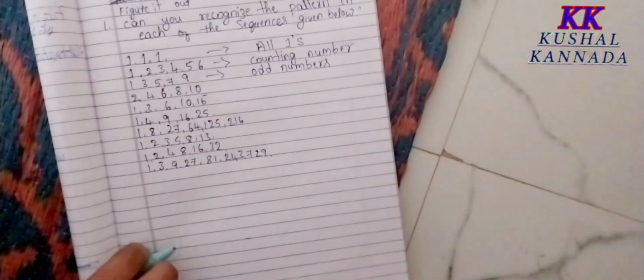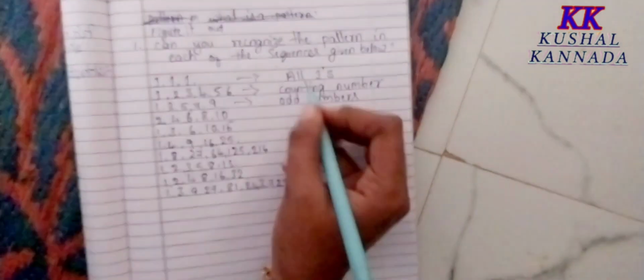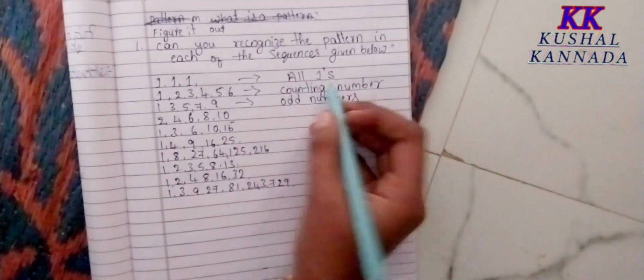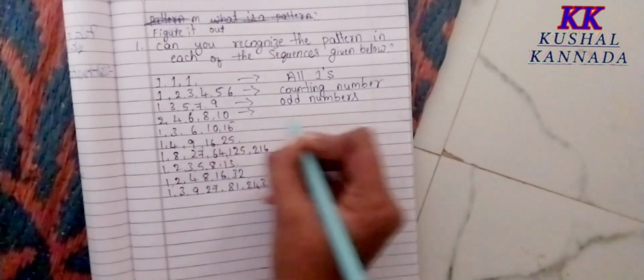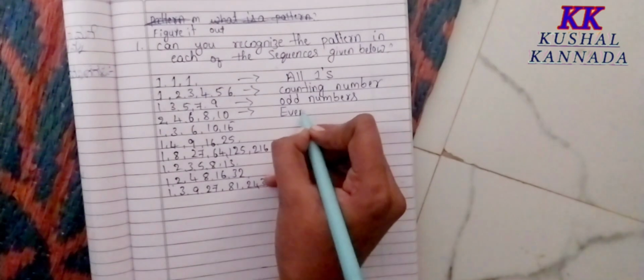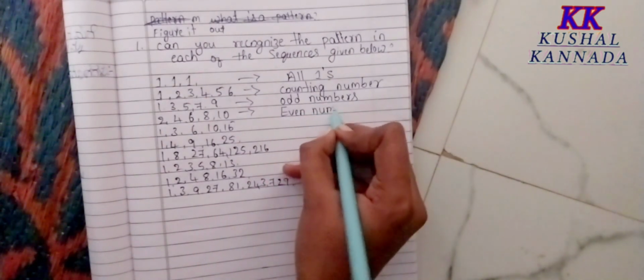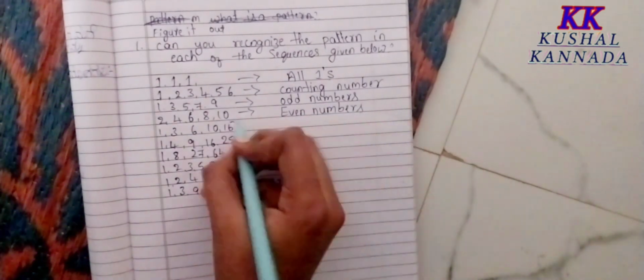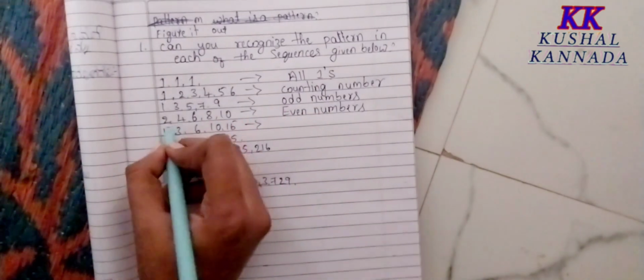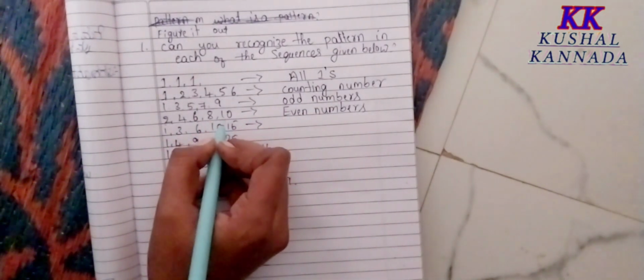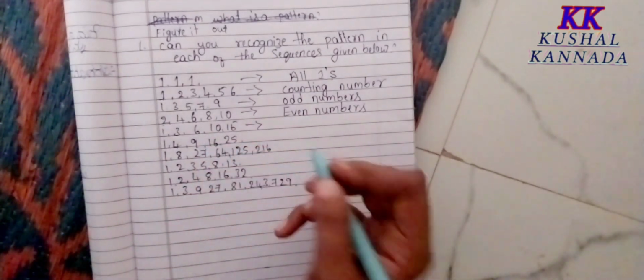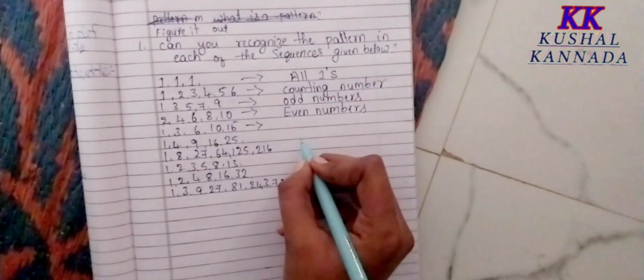Did you know that? Counting numbers, all ones, odd numbers, even numbers, did you know that? Right? Even numbers 2, 4, 6, 8, 10. Okay. Next, triangular numbers.